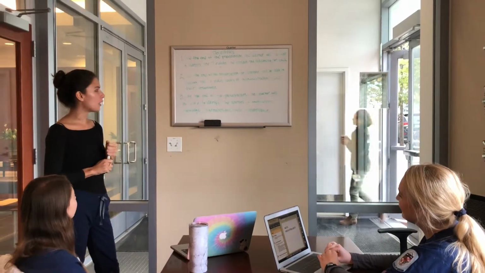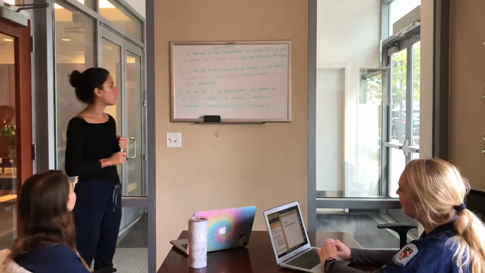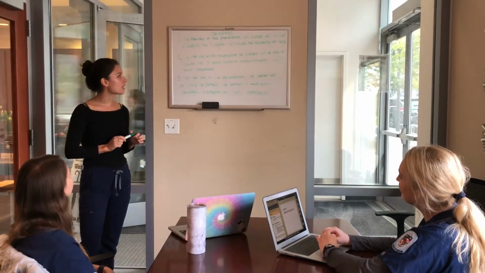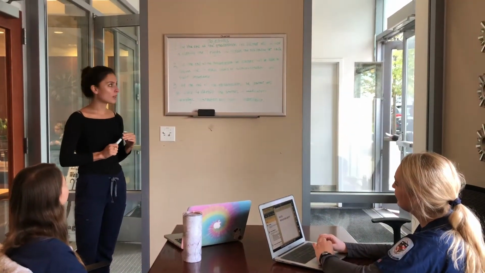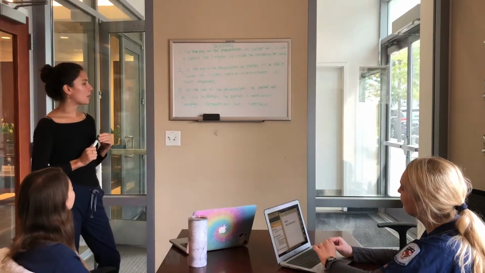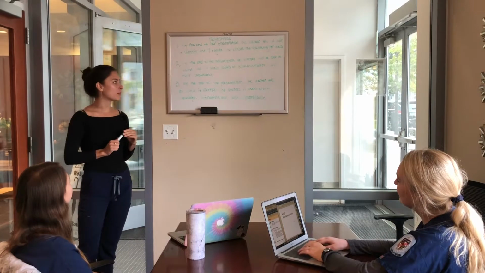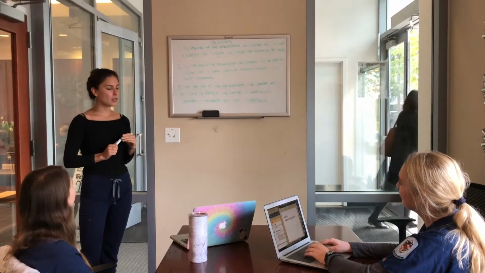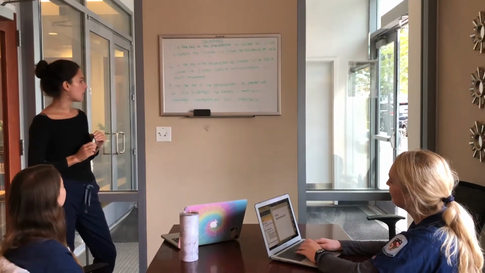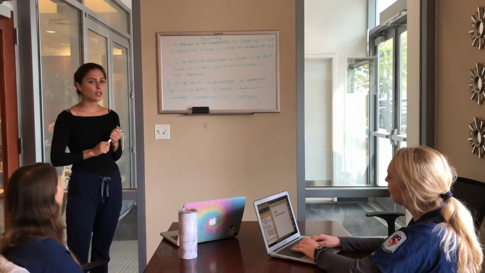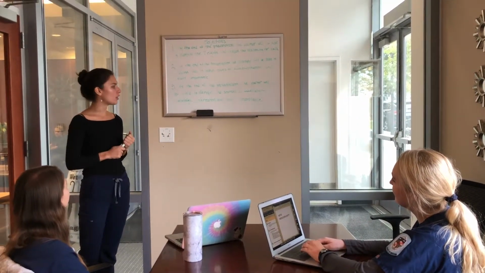We just have 3. The first one is by the end of the presentation, the learner will be able to identify the 7 rights and explain the reasoning for each. Second one, the learner will be able to discuss the 5 main routes of administration and their importance. And the third one is the learner will be able to identify the sources of medication, knowledge, and information, and their importance. Okay?